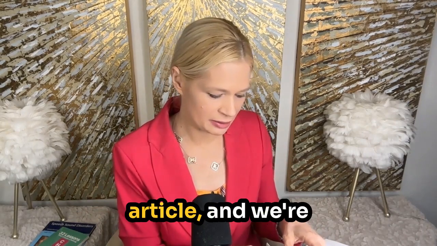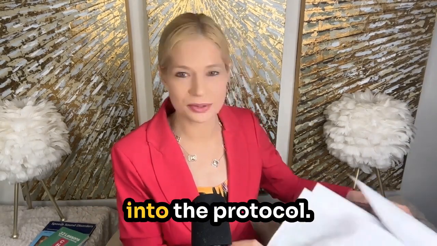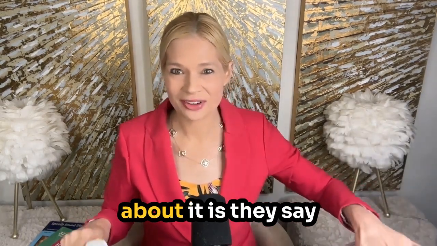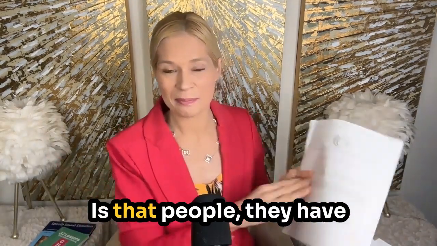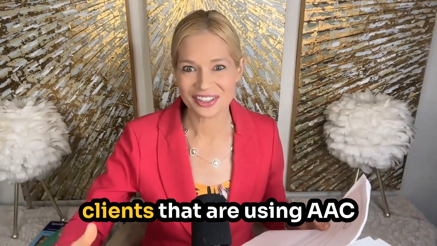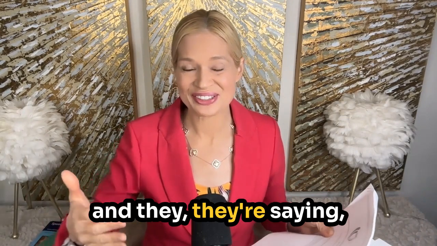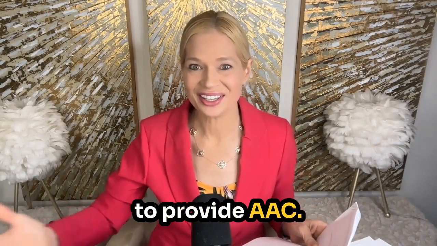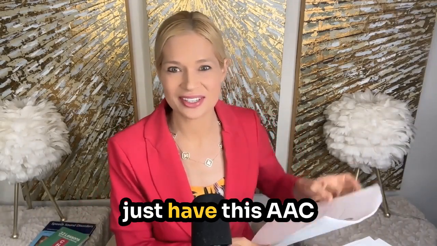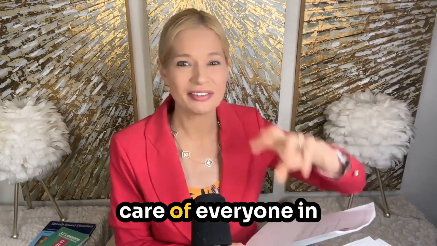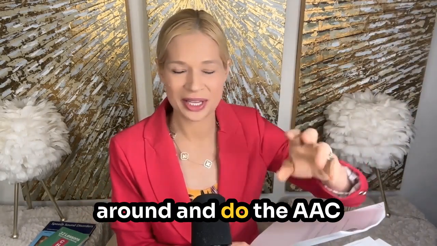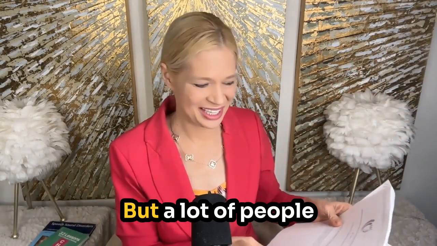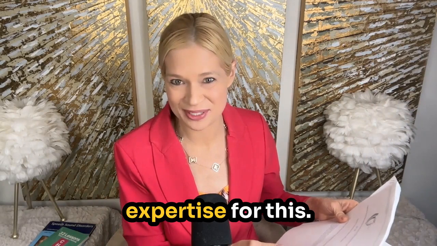This is basically the article, and we're going to dive right into the protocol. What's great about it is they say we have a problem: people have clients that are using AAC and they're saying, I don't know how to do an AAC assessment. They're saying, I don't know how to provide AAC. The old days are gone where you just had this AAC fairy that would take care of everyone in the district and come around and do the AAC for all the children. It's like, no, now it's your job. But a lot of people are saying, I don't have the training and expertise for this.